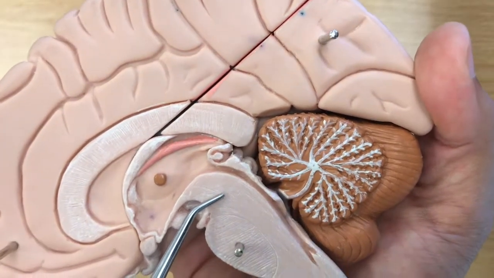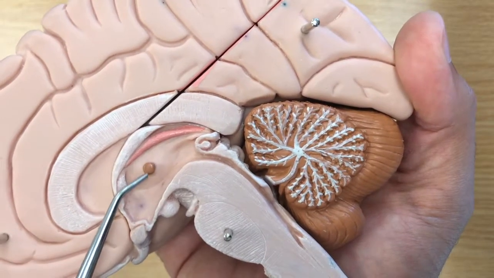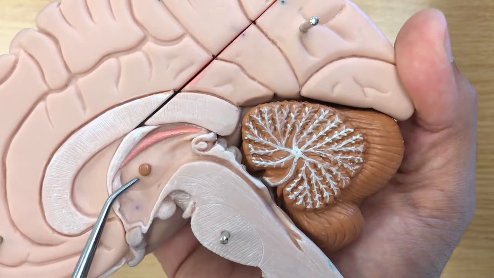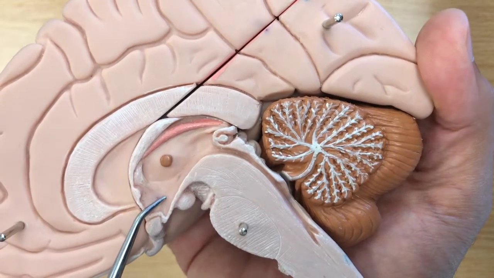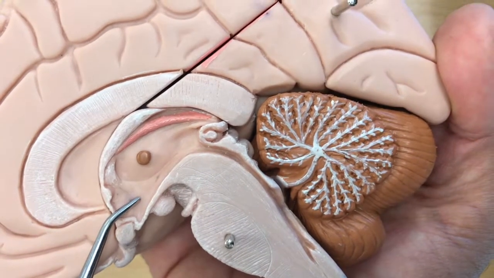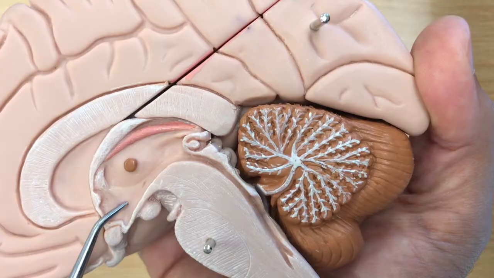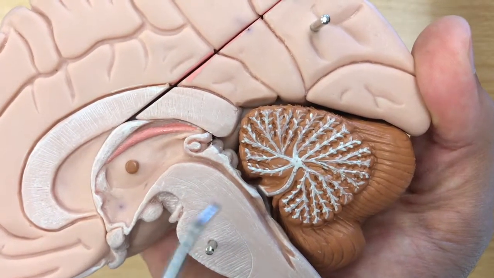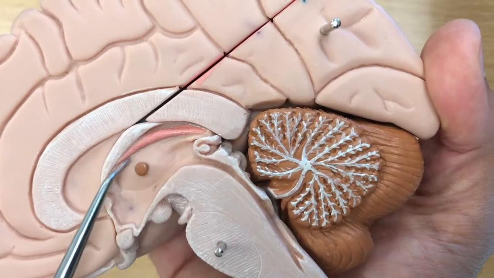There's another term called the diencephalon. The diencephalon consists of the thalamus and the hypothalamus. Thalamus and hypothalamus together make the diencephalon. These are regions, like the brainstem is a region. The diencephalon you could call another region.